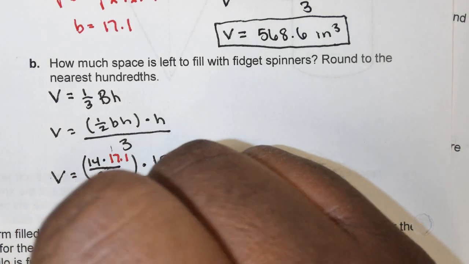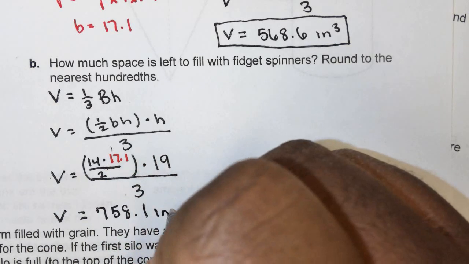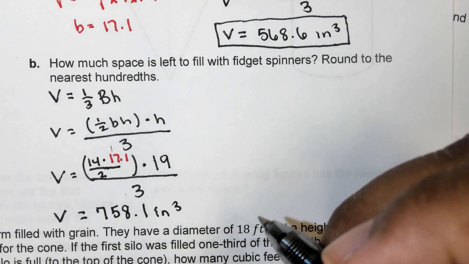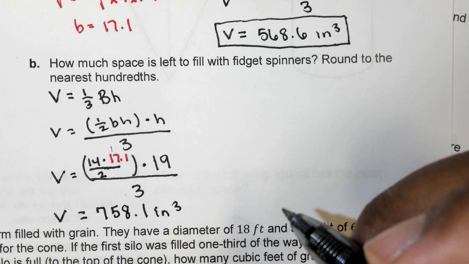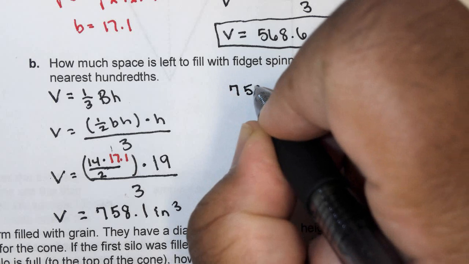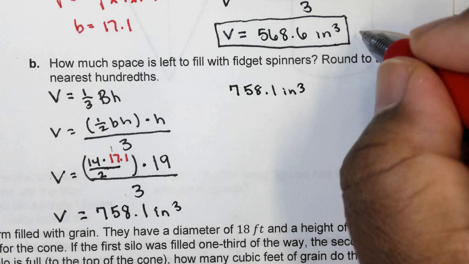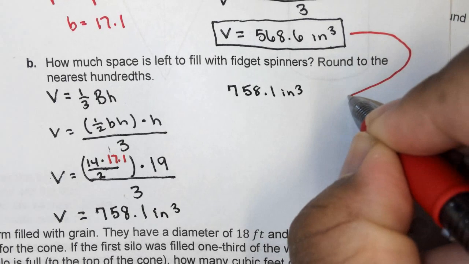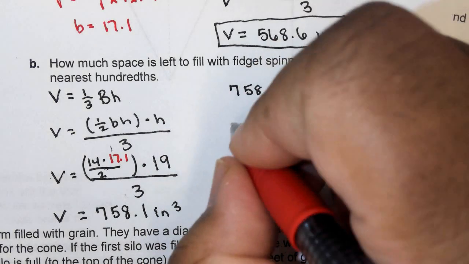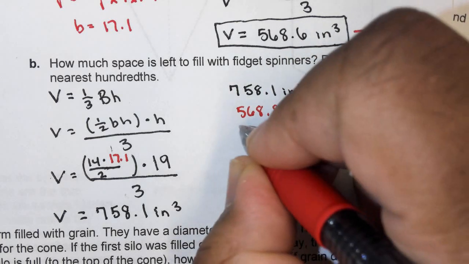When you get that calculation, you should get 758.1. This is inches cubed. That's the volume of the full pyramid. Then after that, we just want to subtract that full volume we just calculated, 758.1 inches cubed, minus this volume that we calculated up here, which was 568.8 inches cubed.